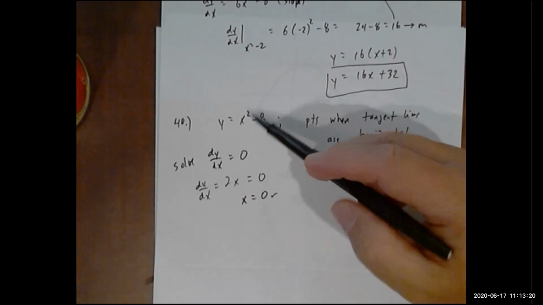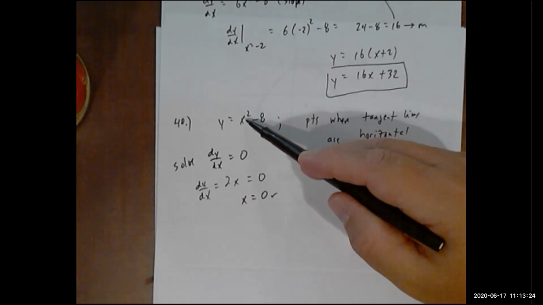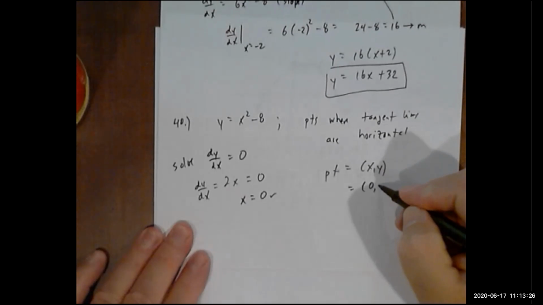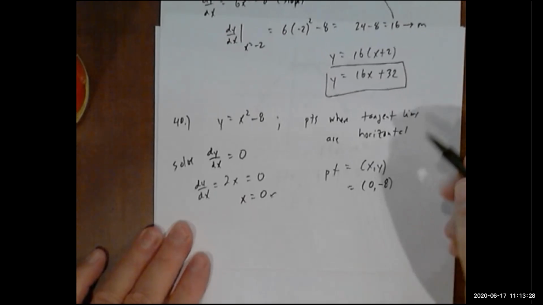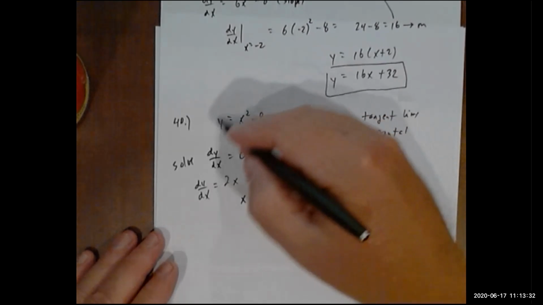I plug 0 back into my original equation. And I plug in 0 for x. Y is negative 8. So this is the point on this function where the slope is 0, which means the slope of the tangent line is 0.